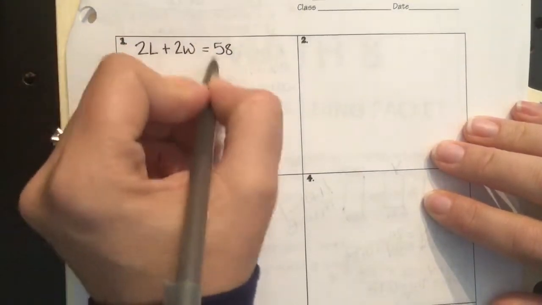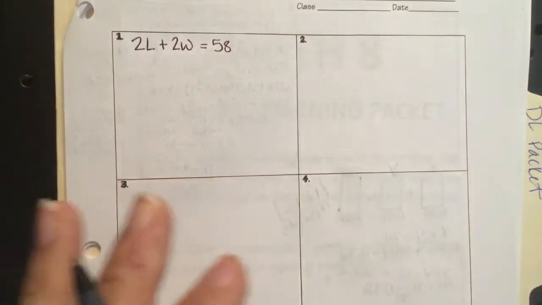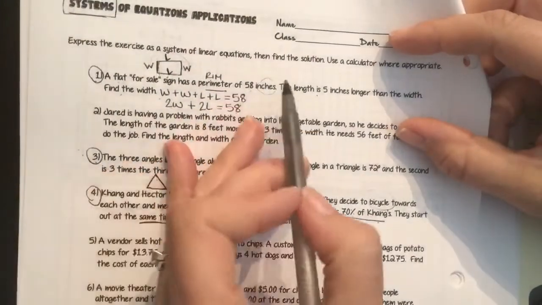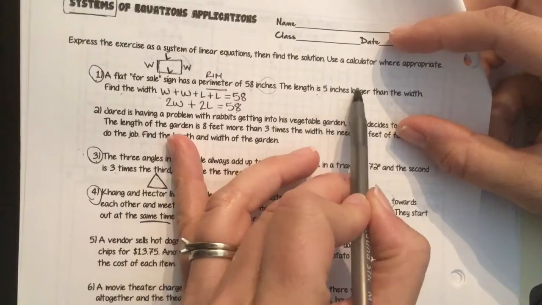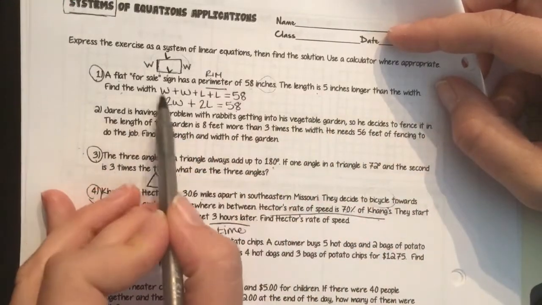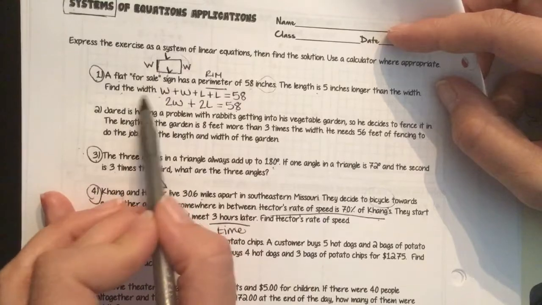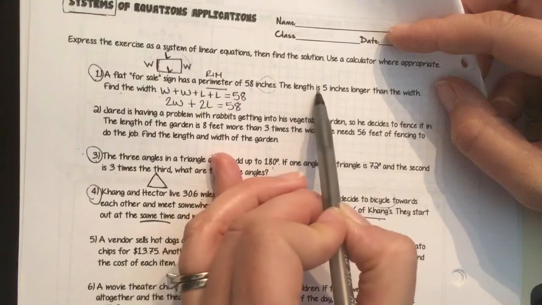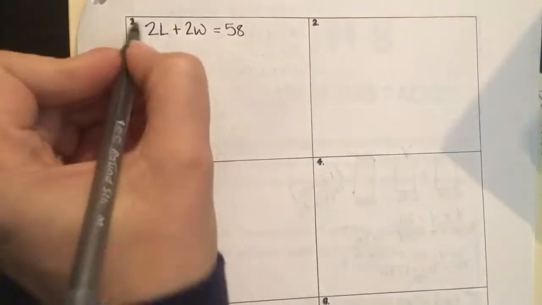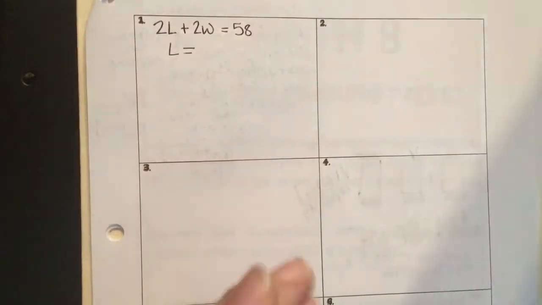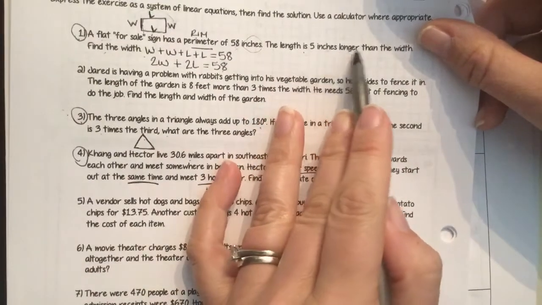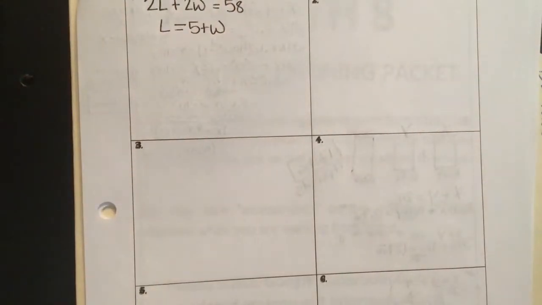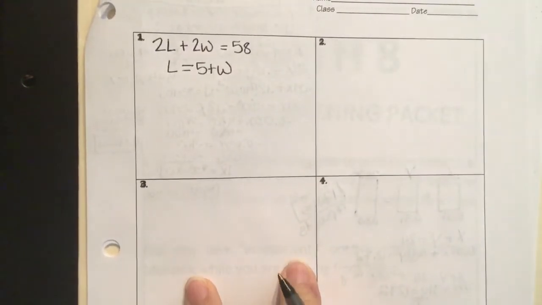Now, we need another equation because it's a system of equations. So let's go back to the problem we were looking at. And it says the length is 5 inches longer than the width. Find the width. So they don't even want the ordered pair, they just want the width. But if the length is 5 inches longer than the width, we can go L equals 5 inches longer than the width. So 5 plus W. Now there you go, you've got your system, you've got your 2 equations.